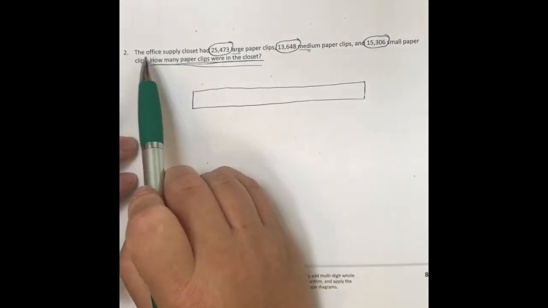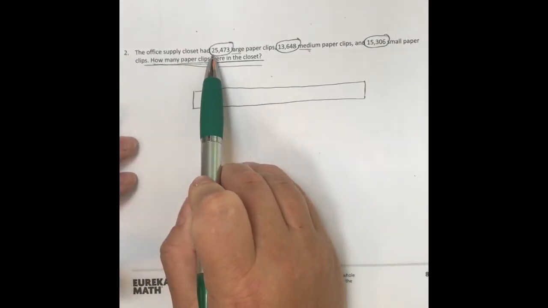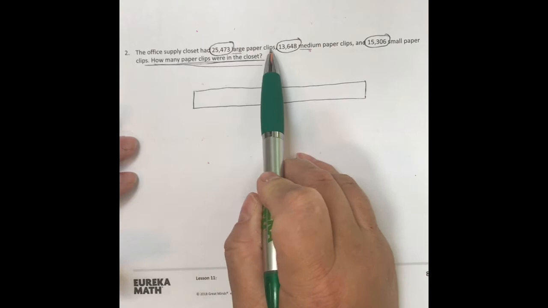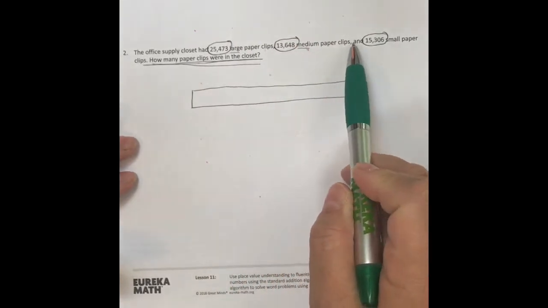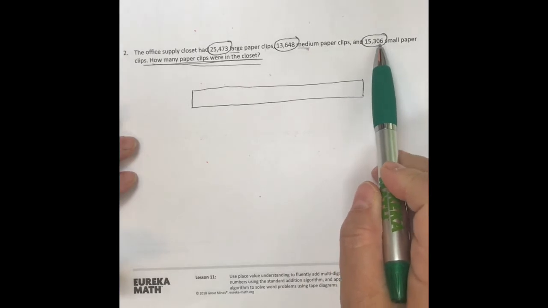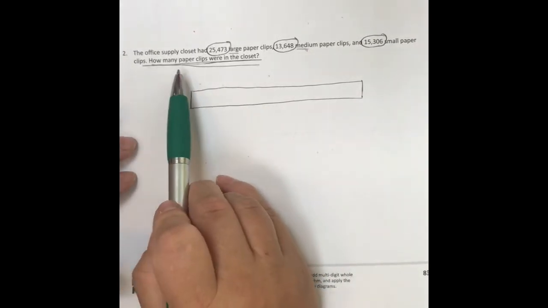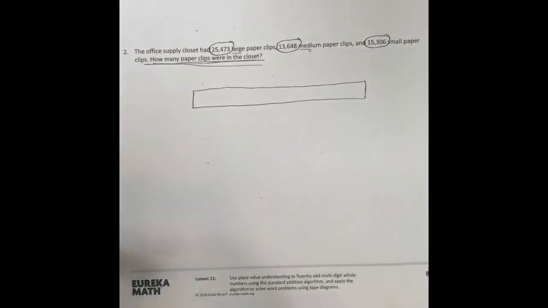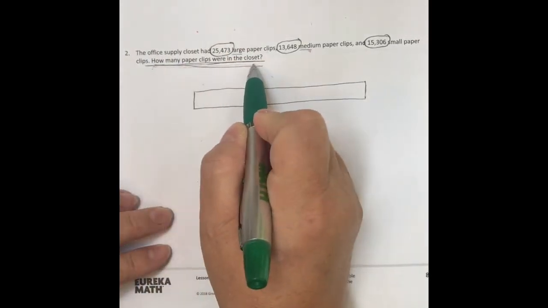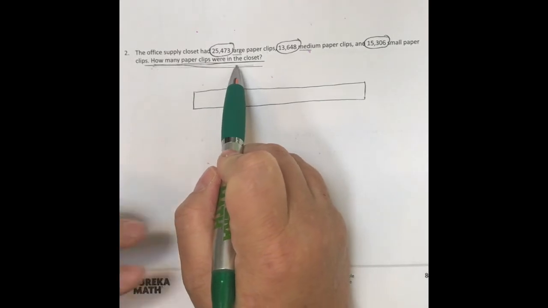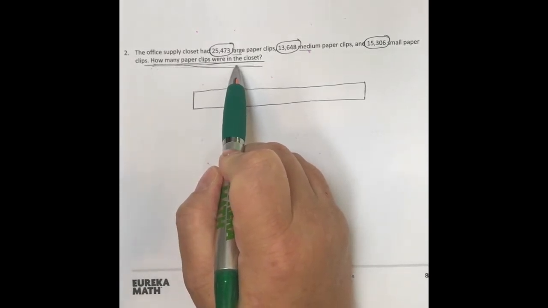The word problem says the office supply closet had 25,473 large paper clips, 13,648 medium paper clips, and 15,306 small paper clips. How many paper clips were in the closet? You can see I've already started to attack the word problem, so I've underlined the question, and the question is making my brain say that I need to add these different sizes of paper clips.